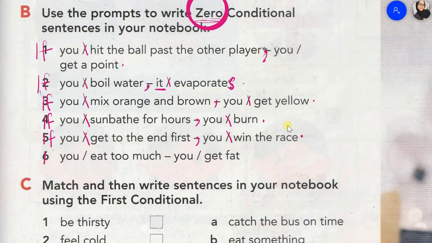Number 6, if you eat too much, comma, you get fat. Right. So there you go. That is our answer. Those that I cross here, you don't need to write it down, okay? Just write down the sentence, okay? If you hit the ball past the other player, comma, you get a point, okay? I hope you get it.